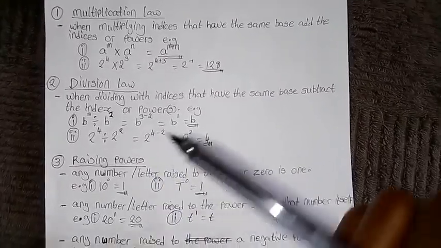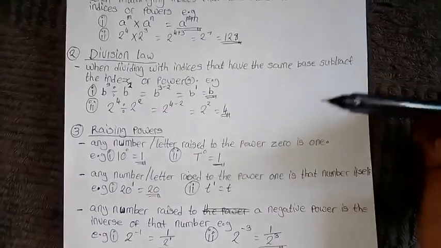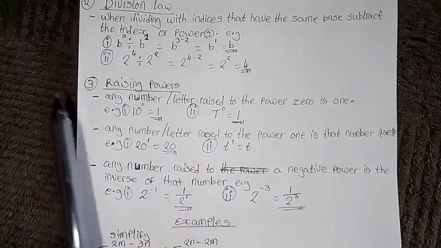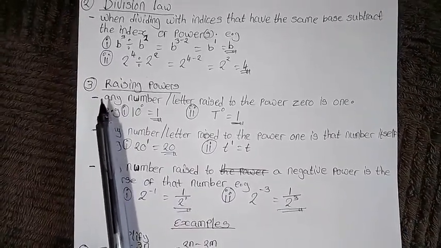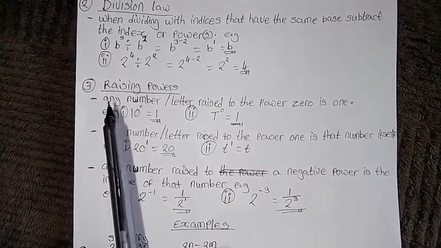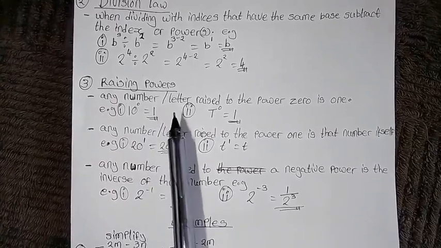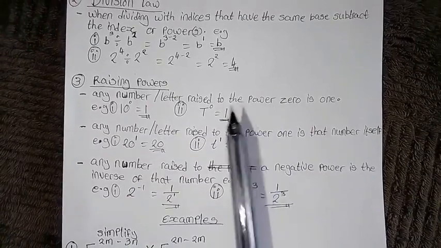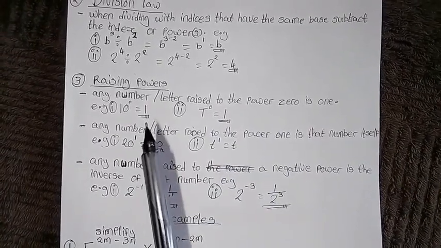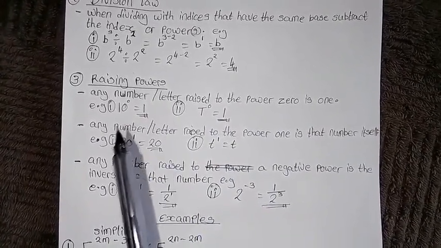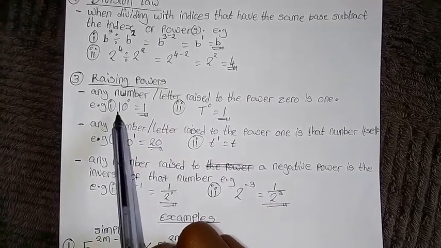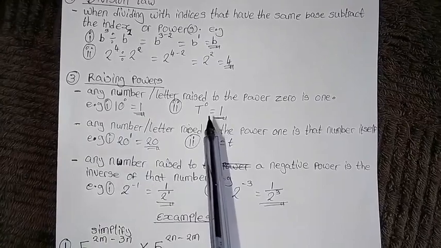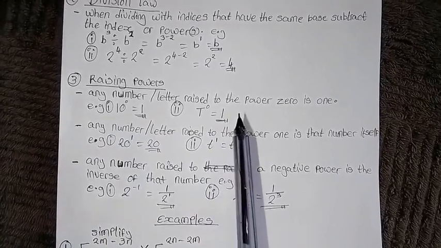And now next we have the raising powers. The first one states any number or letter raised to the power 0 is 1. So any number, be it 1000 raised to the power 0, it's 1, or a letter. I have an example here. 10 raised to the power 0 is 1. t raised to the power 0 is 1.